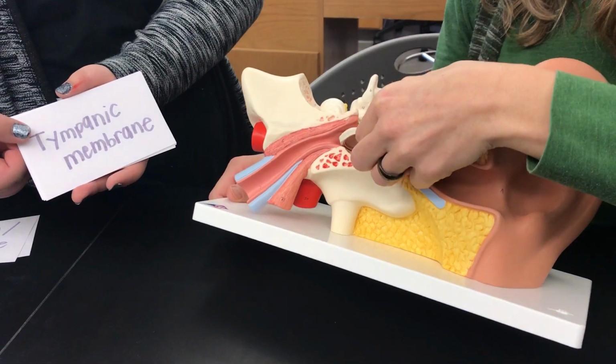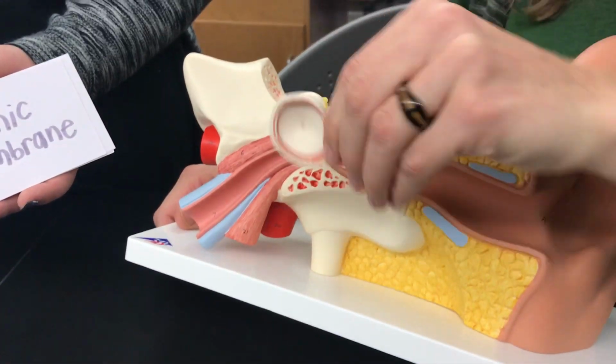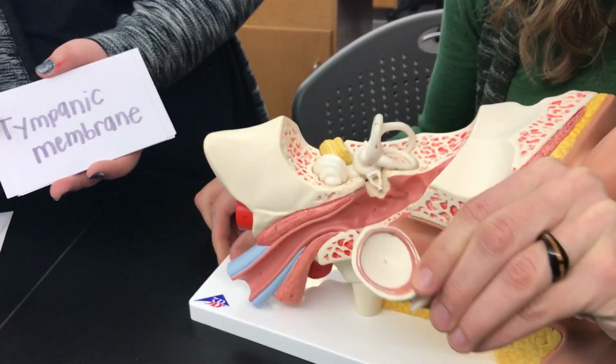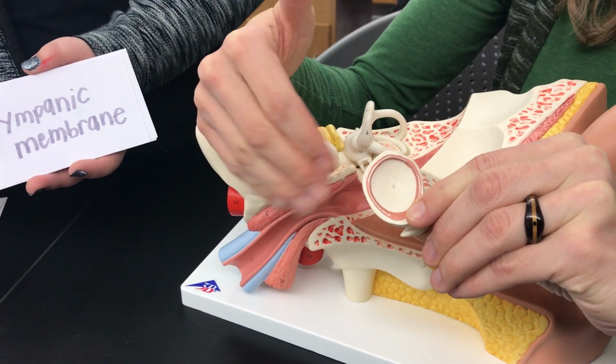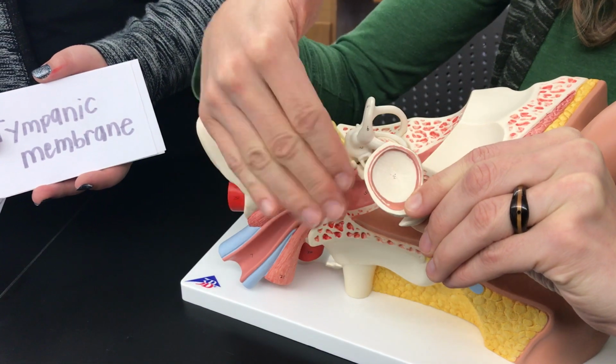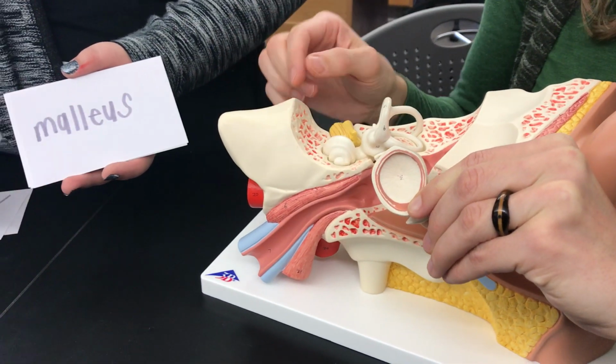And I don't know if you can zoom in here, but it looks just like the head of a drum, right? And it vibrates just like that. Tympanic means timpani, like a drum. So that's your eardrum, called the tympanic membrane.